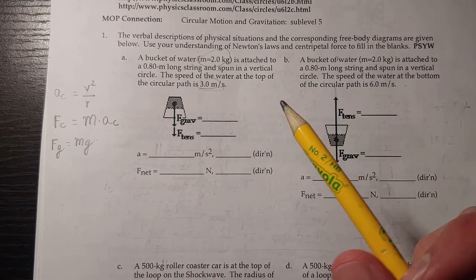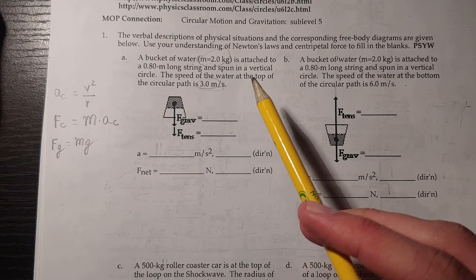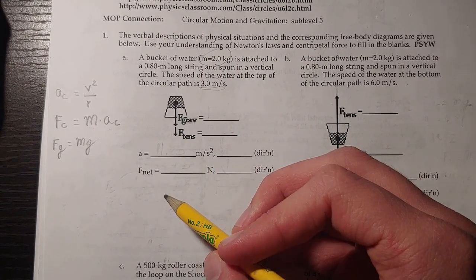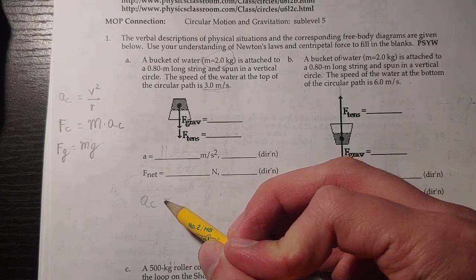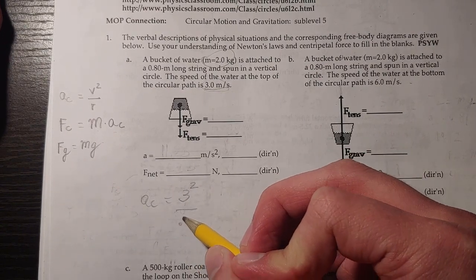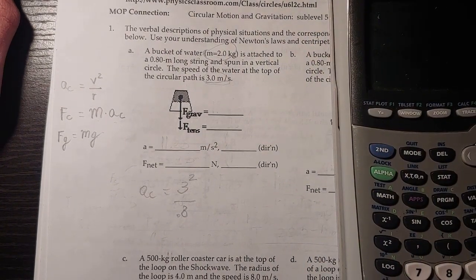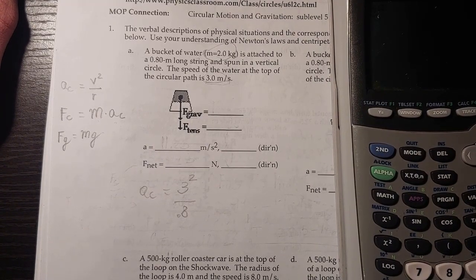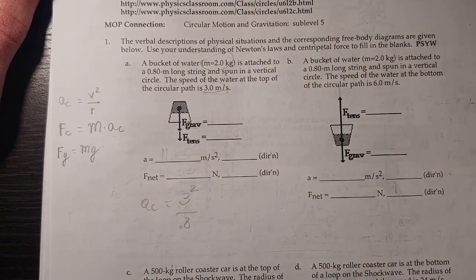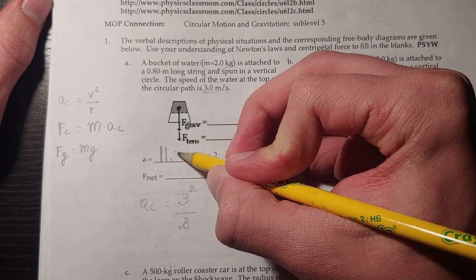We start with the centripetal acceleration: 3, which is the speed, squared over the radius, 0.8, and that is 11.25. So our centripetal acceleration here is 11.25.